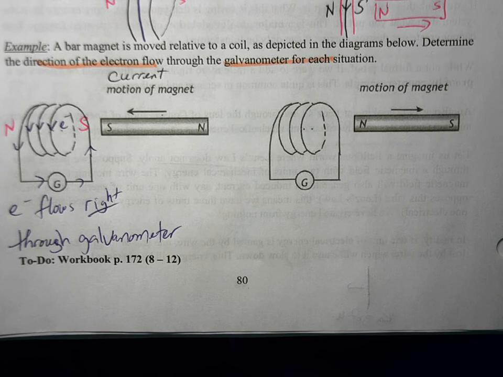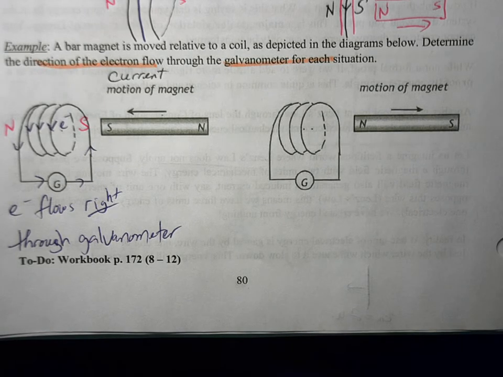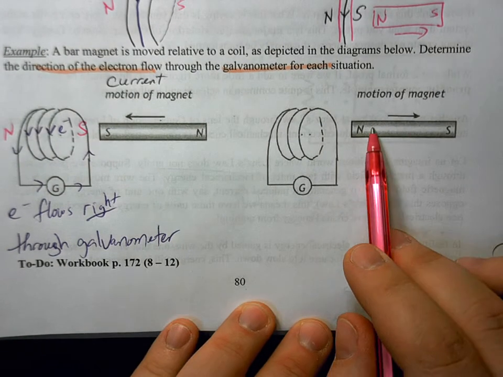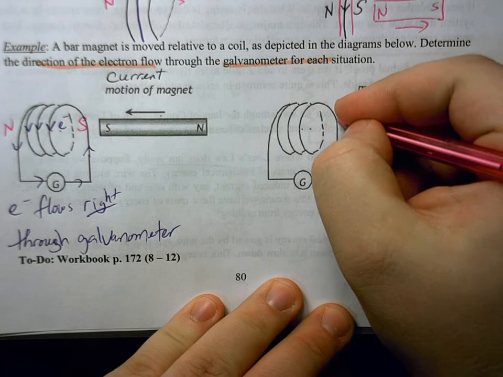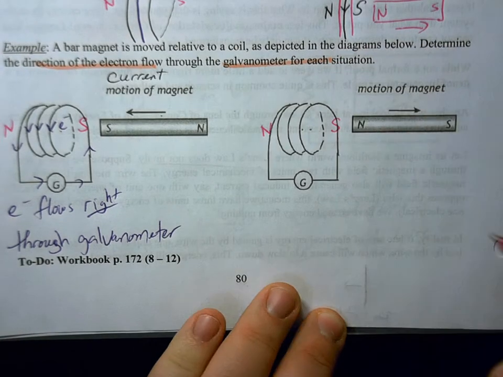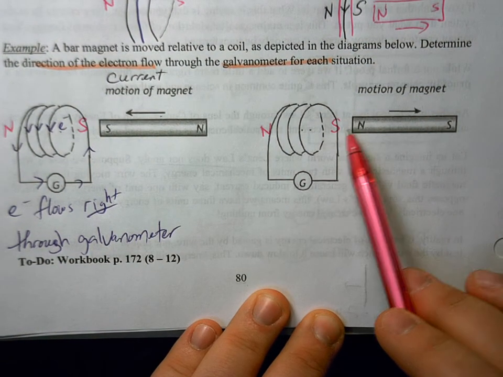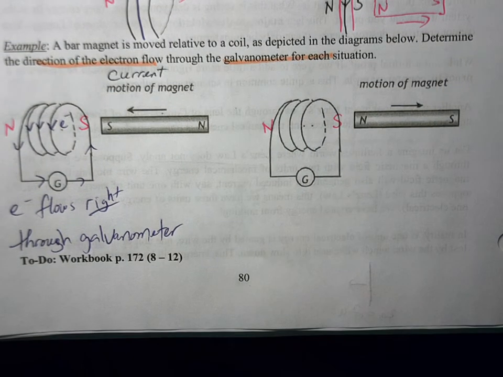Now, instead of this south pole trying to approach this coil of wire, we have this north pole, but it's trying to get away. Now the system's upset. It's kind of saying, no, don't go away, come on back. For this system to bring that back, we have to produce a south pole here, and then we'll have our north pole on this end. Because that induced magnetic field is going to attract this bar magnet and try to bring it back. It's going to oppose that change.